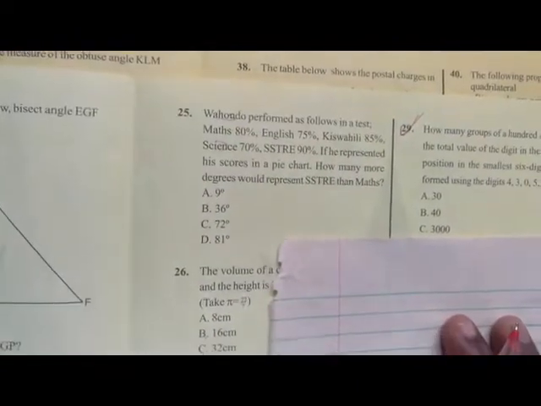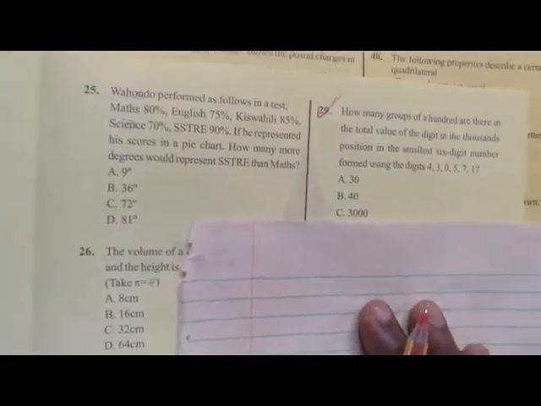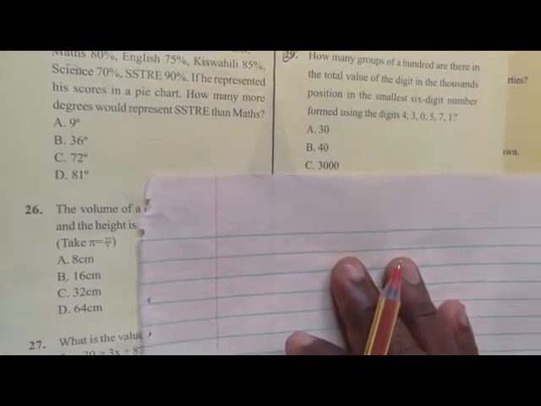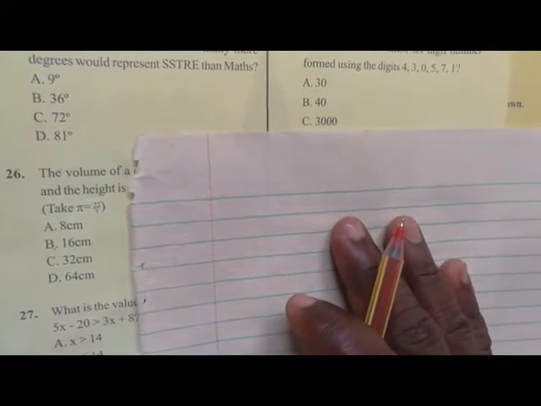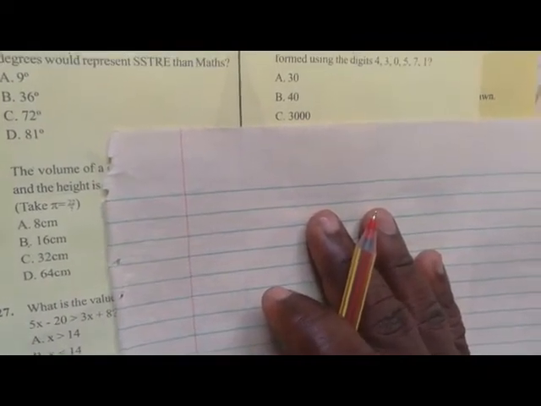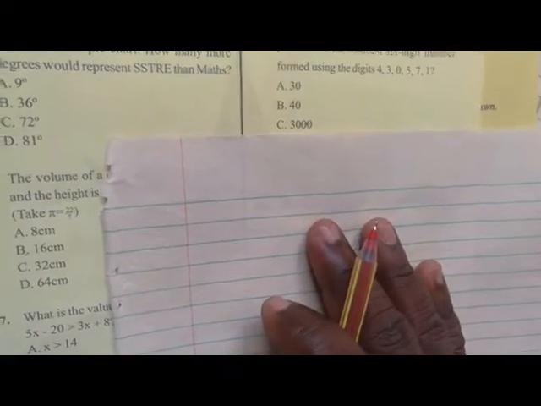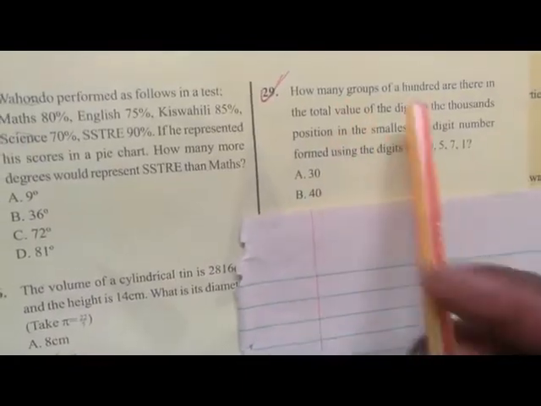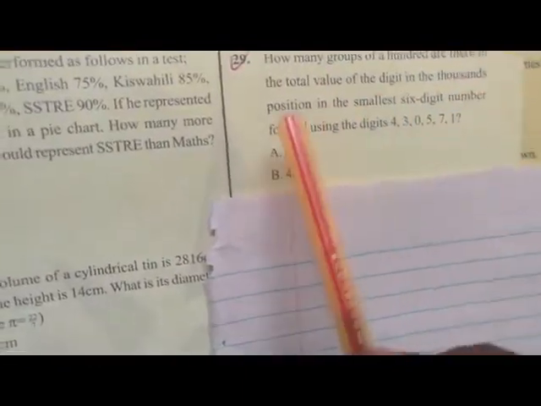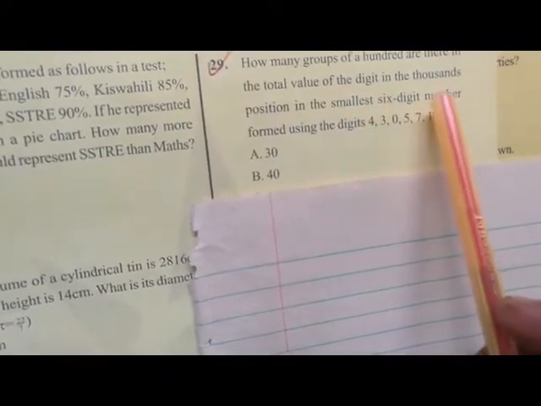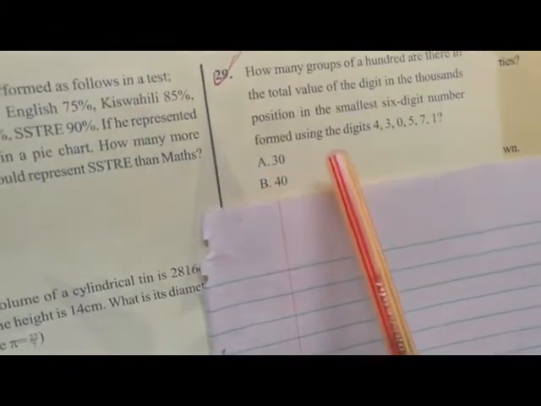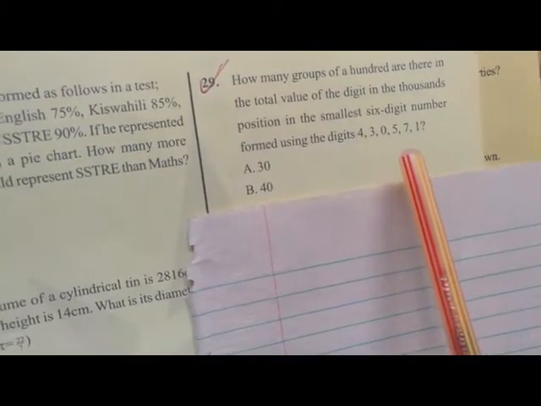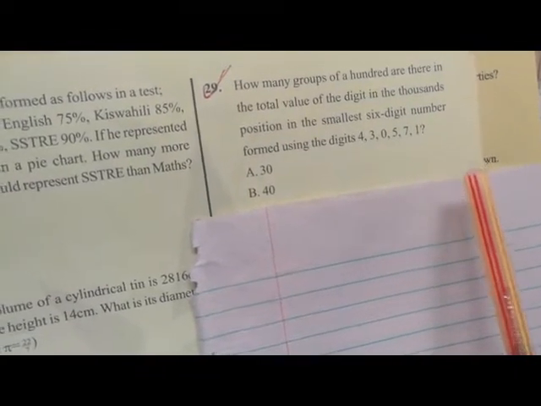How many groups of hundreds are there in the total value of the digits in the thousand position in the smallest 6-digit number formed using the digits 4, 3, 0, 5, 7, and 1? Step 1. The question is, how many groups of 100 are there in that total value.